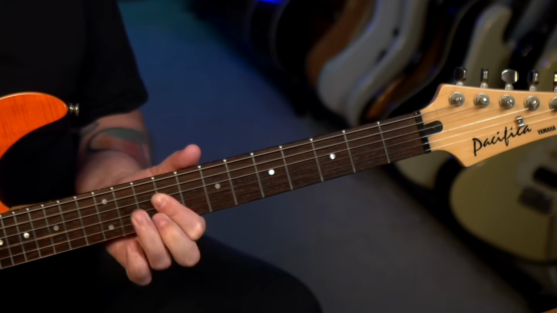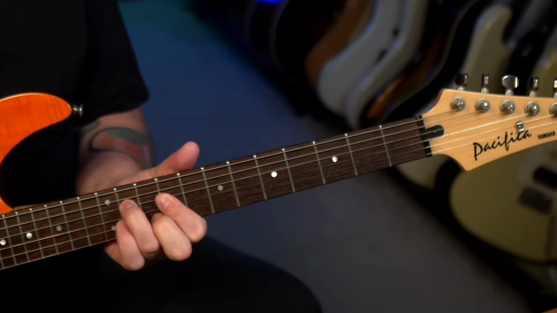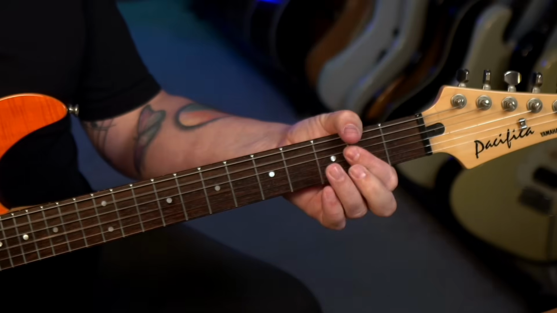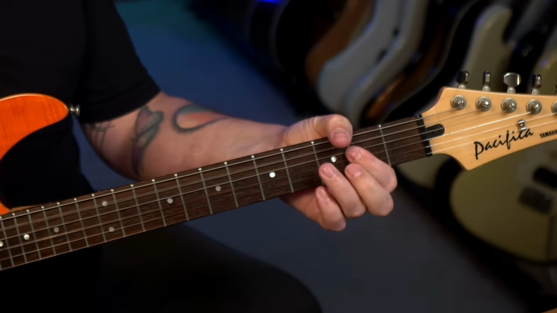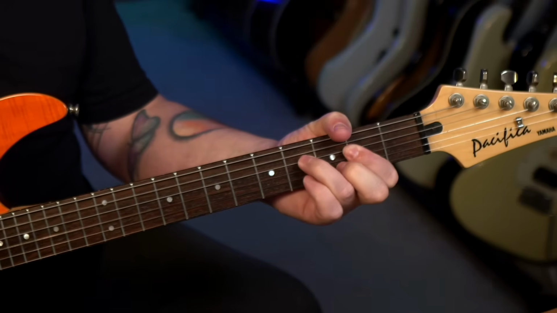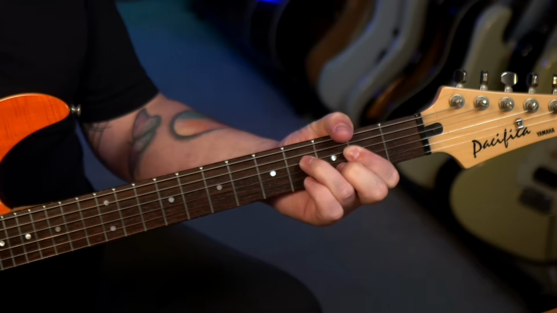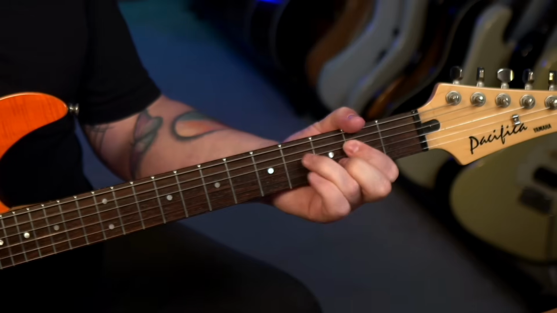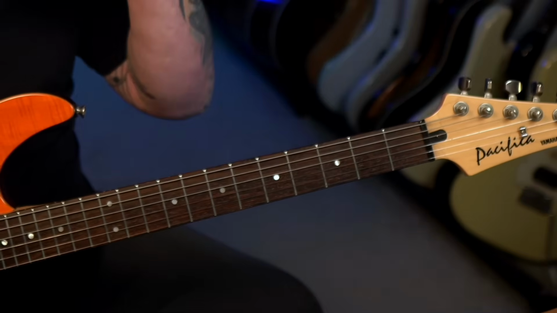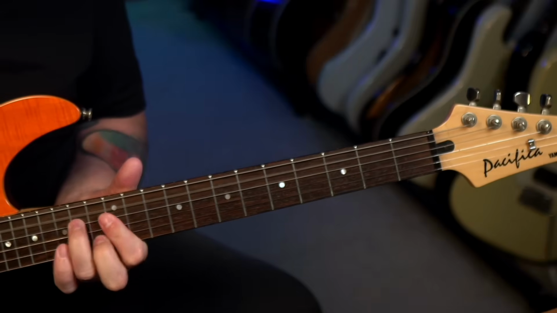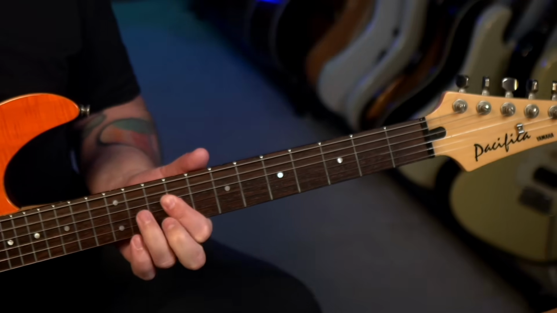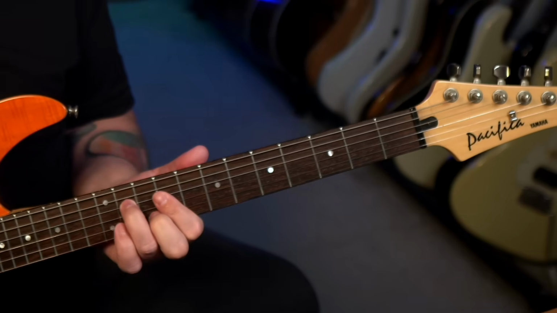Now this is a mainstay for a lot of 70s rock. You know, you'll know the shape. It's in a lot of stuff. So it should be a really familiar sort of sound as that.